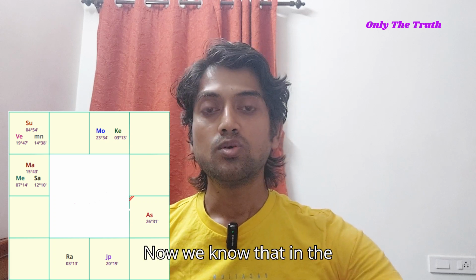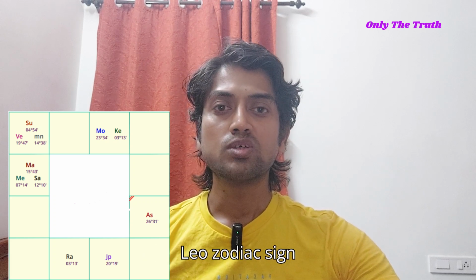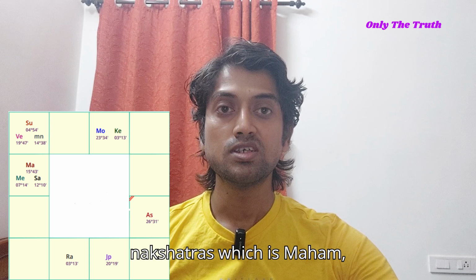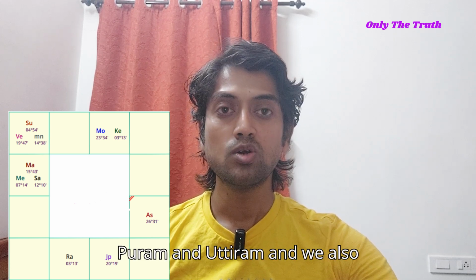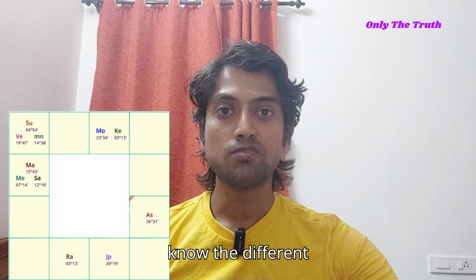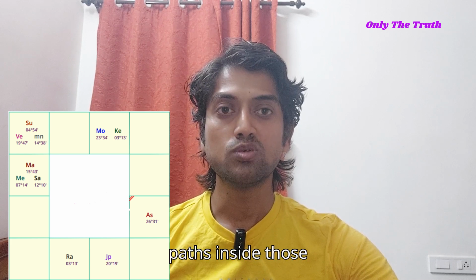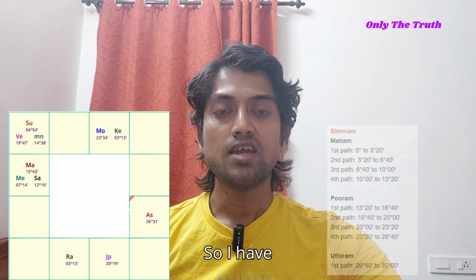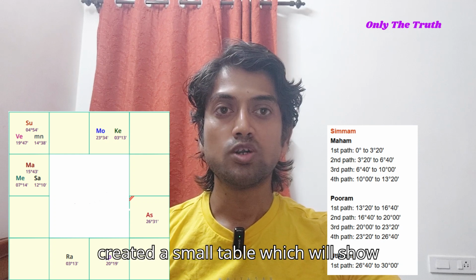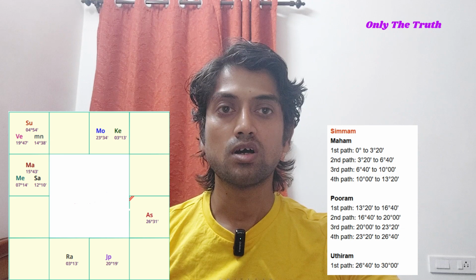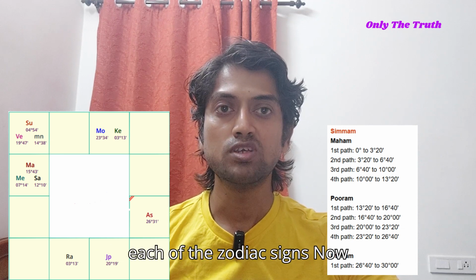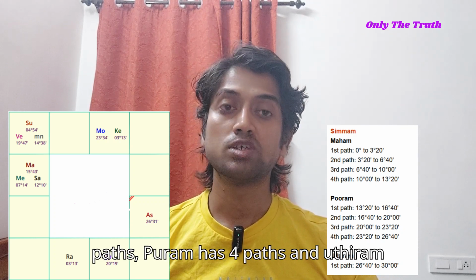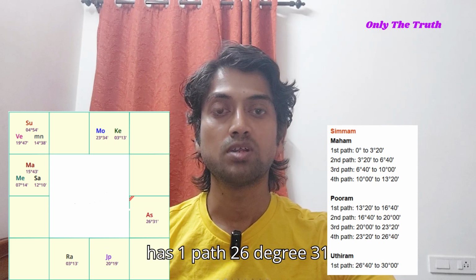Now we know that in the Leo zodiac sign there are three nakshatras, which are Maham, Puram, and Uttiram, and we also know the different paths inside them. So I have created a small table which shows the paths of the nakshatras in each of the zodiac signs. Now you can see Maham has 4 paths, Puram has 4 paths, and Uttaram has 1 path only.